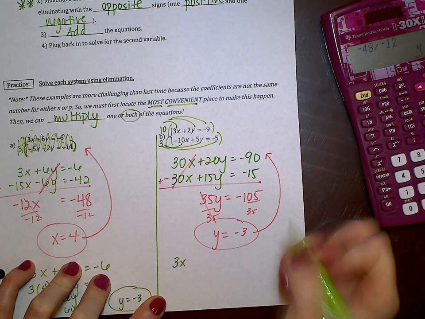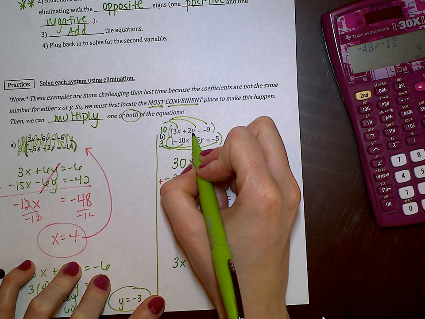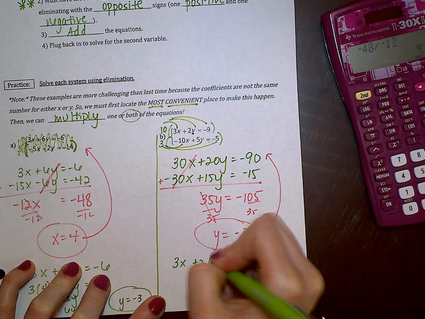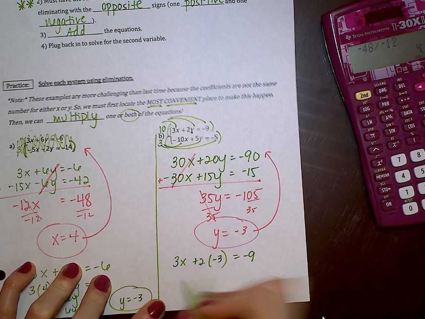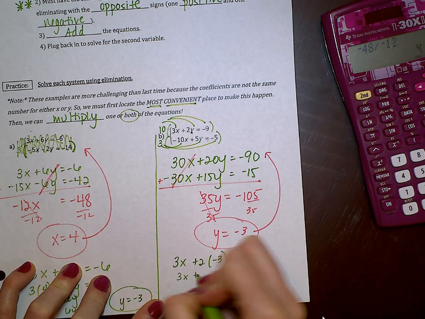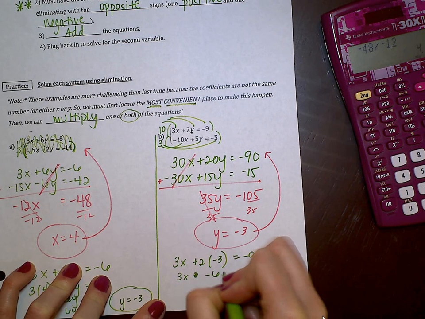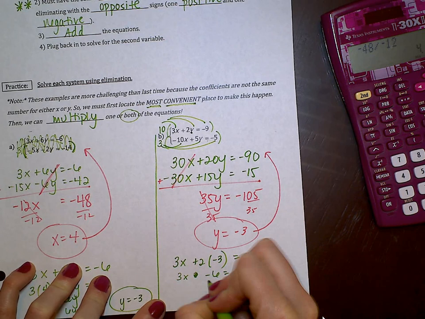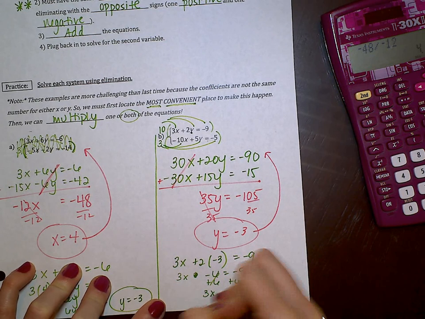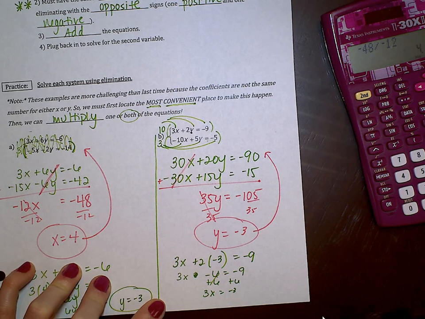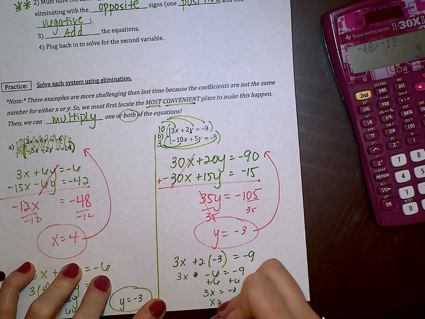And I know that y is negative 3, so I'm going to plug that in right there next to the 2. And then I'm going to solve this for x. So I'm going to say minus 6. And then I'm going to add 6 over and divide by positive 3, and I get x is negative 1.